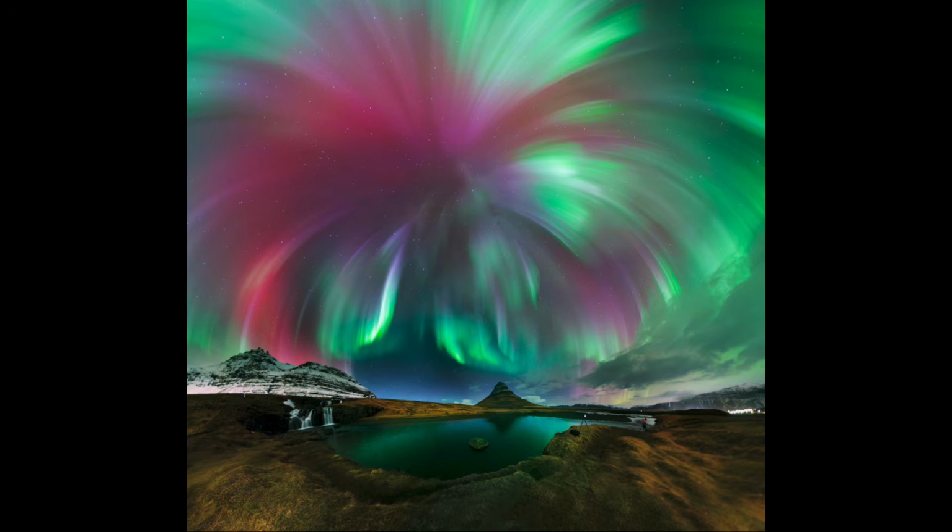And they tend to be very prominent in those very northerly and southerly regions, except when there is the largest storms, which will then occur. You'll sometimes see the auroral displays a little bit lower.